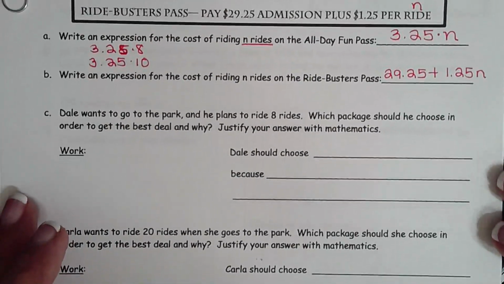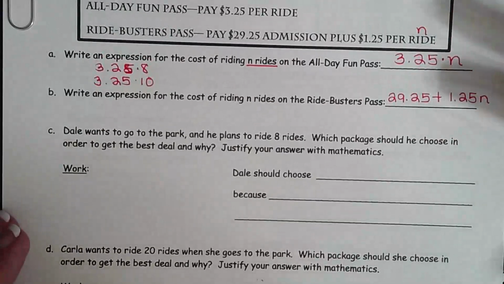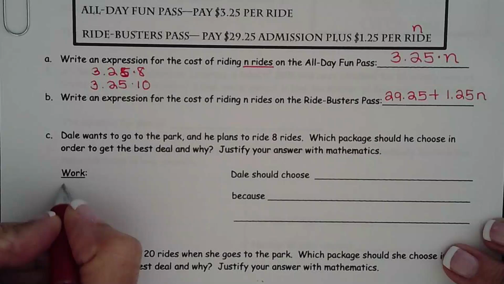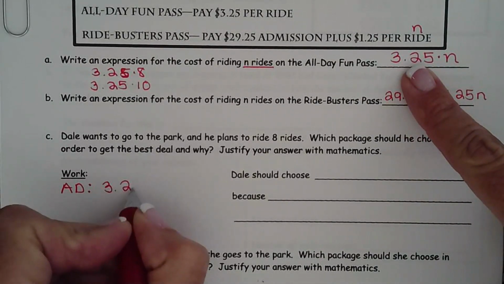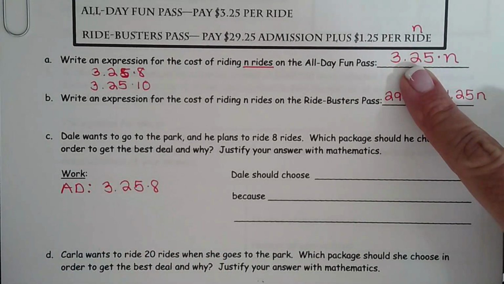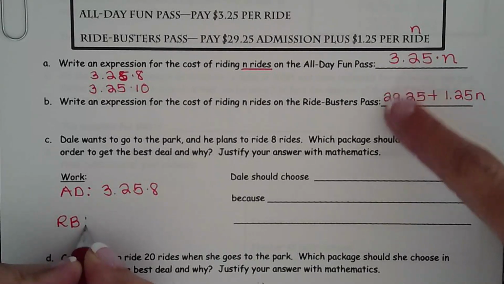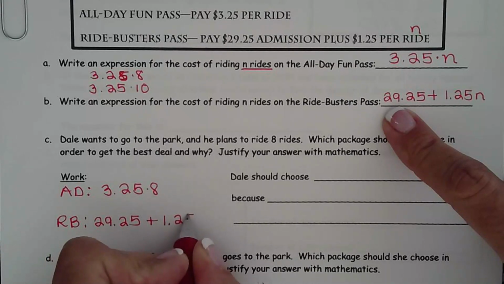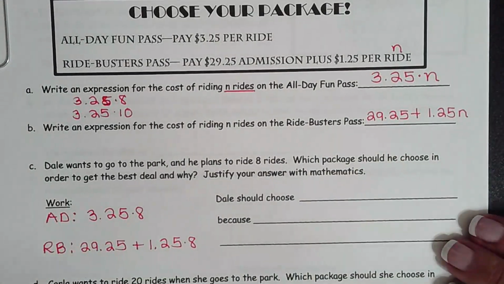So Dale wants to go to the park and he plans to just ride 8 rides. Which package should he choose? These are the 2 expressions that you're going to plug in and see which one costs less. So the all-day fun pass, I'll just call it AD, is going to be $3.25 times 8. I'm going to write down both expressions and then I'll pick up the calculator. The Ride Busters pass would be the initial fee of $29.25 plus $1.25 times 8 rides. Then I can use my calculator to see which pass gives him the best deal.